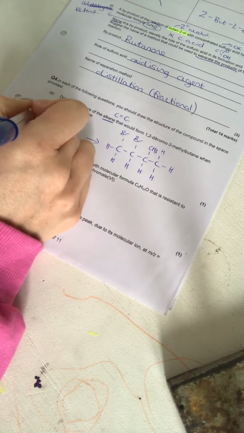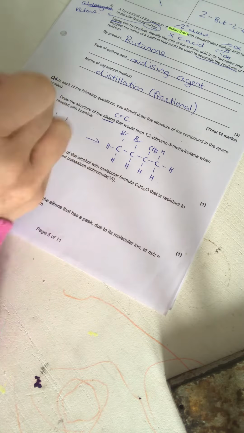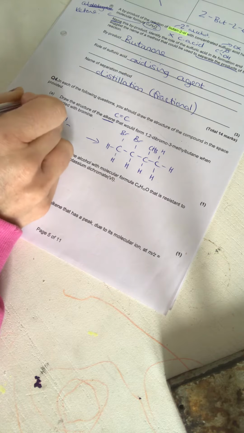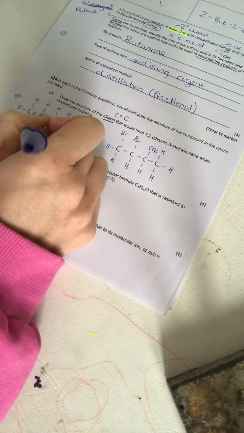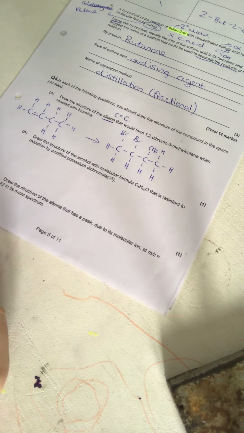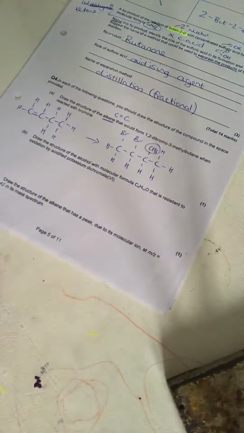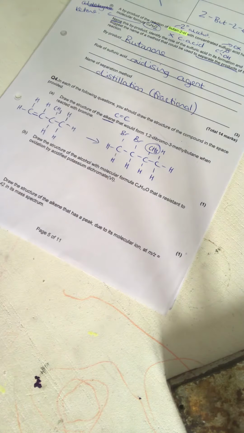Just check you've got the right numbers. 1, 2, 3 needs 1, and 1, 2 needs 2. Don't just leave them blank, put the hydrogens in. Oh, no, crikey, sorry, there's a methyl group there, so CH3 on carbon 3.